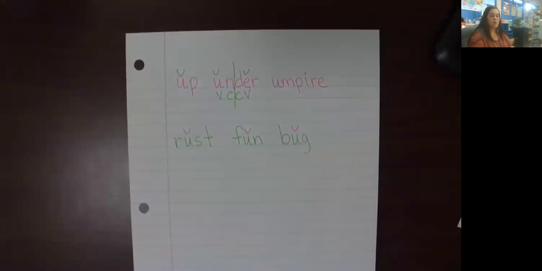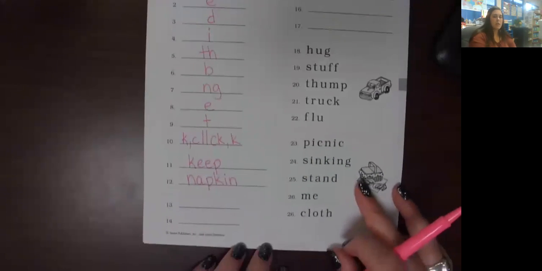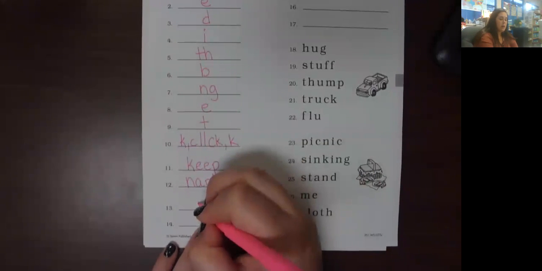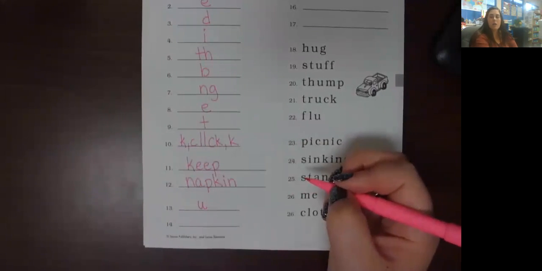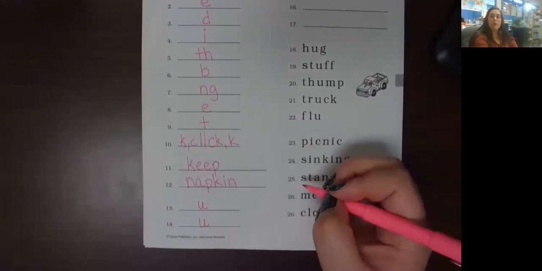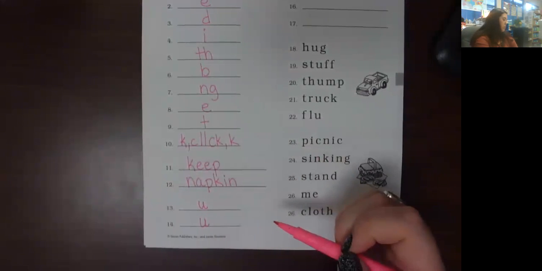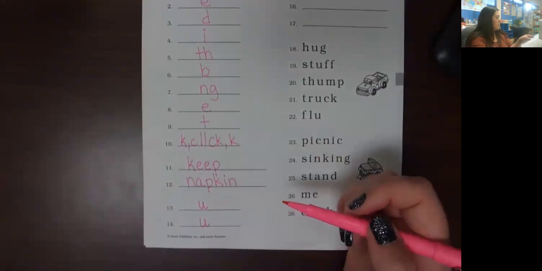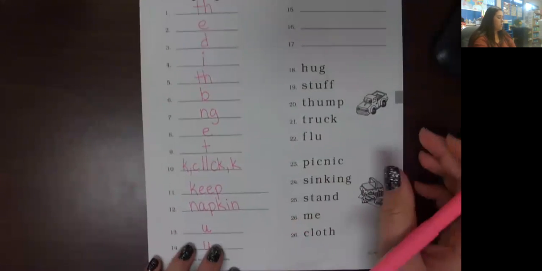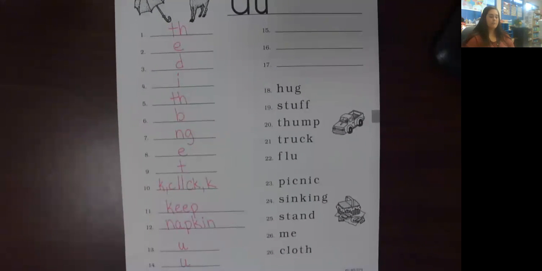All right. Now what I want you to do is we're going to go back to our worksheet. Okay. And down here on number 13, we are going to write the letter U that makes the sound. And then we're going to write the letter U again because it also can make the long sound U, just saying its name. And U. Okay.